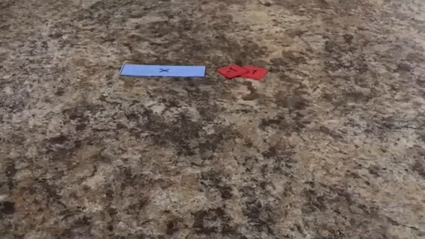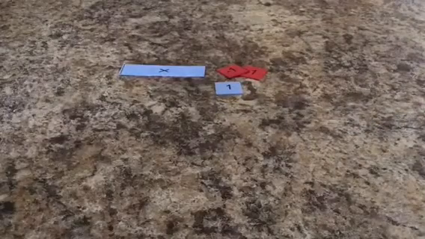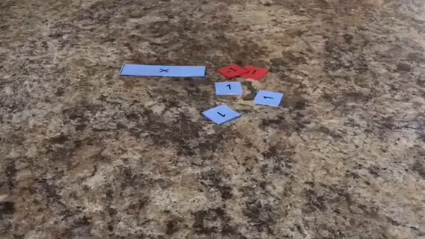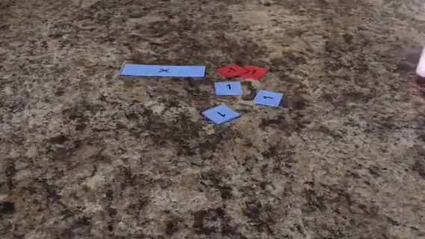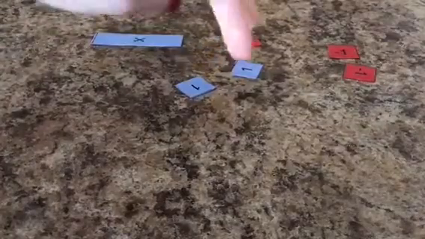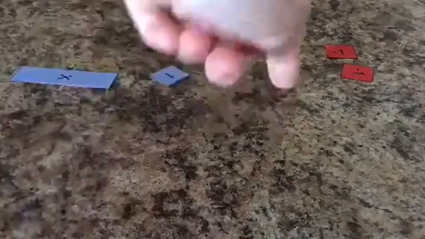Our next one is x minus 2 plus 3. So let's get 3 positives in there. 1, 2, and 3 equals negative 2. I don't know if you can see that. Here we combined. These equal 0, these equal 0, so we have x plus 1 equals negative 2.